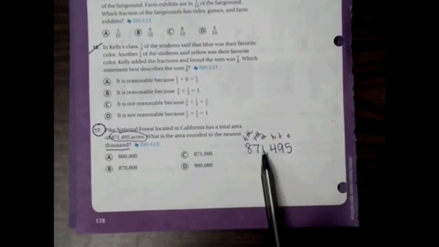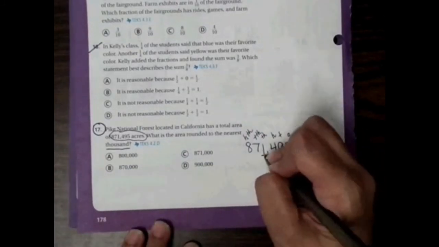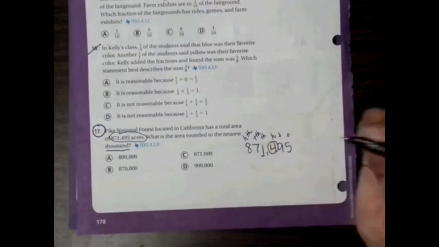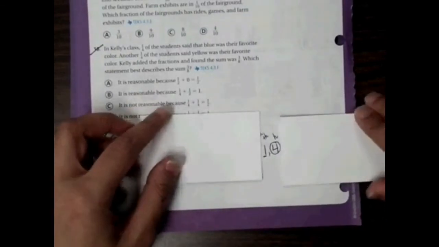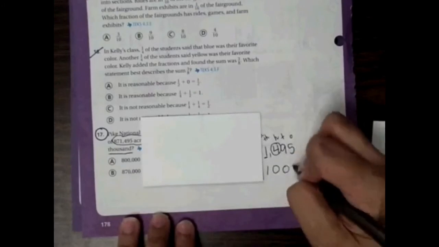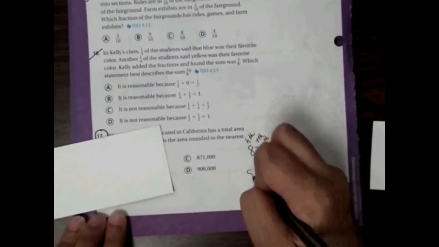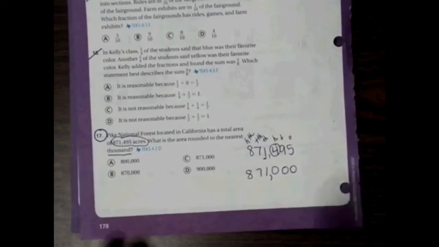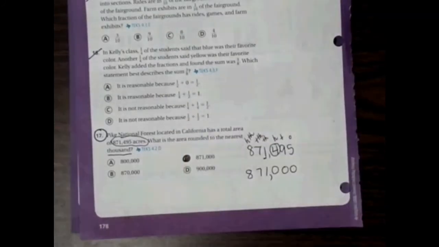And so this is my thousands place. So you always underline that place value and you circle next door. Now, the strategy that I've taught my scholars is cover up everything except those 2 digits. Now when you look at 14, it's so much easier to round. And 14 is closer to 10 than 20. So what I do is I'm going to change that to 10. Everything to the right becomes a 0. Everything to the left stays the same. So there's my answer. And there is the answer choice that I'm going to bubble in.